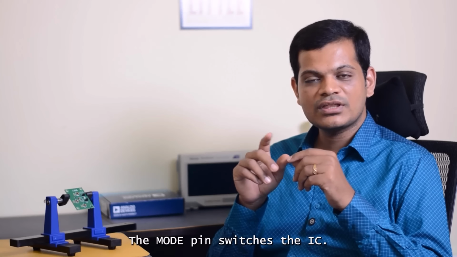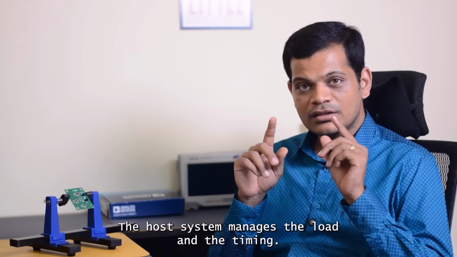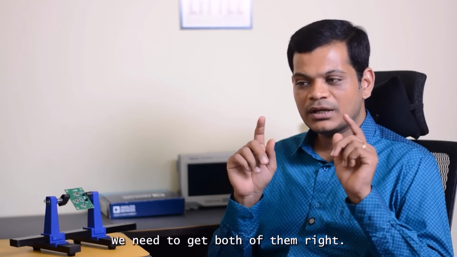The mode pin switches the IC. The host system manages the load and the timing. We need to get both of them right.